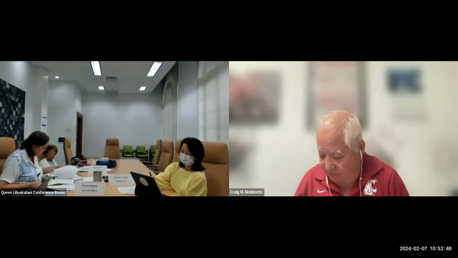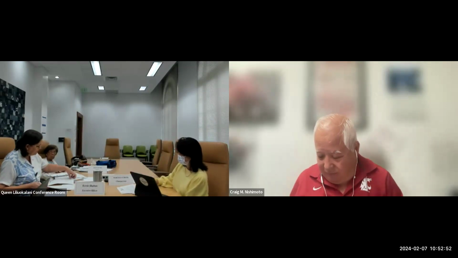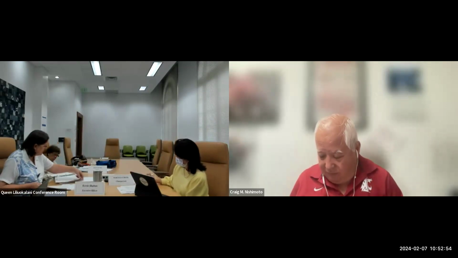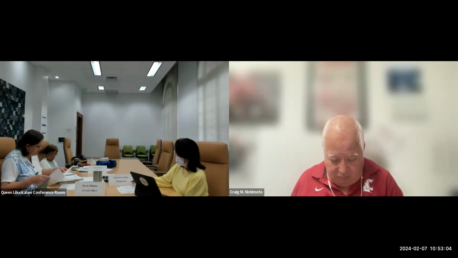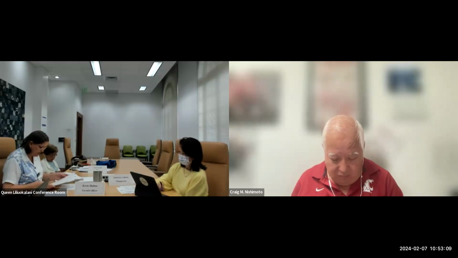Okay, so the only other part in both of these bills has to do with changing the wording in 471-15. In the Senate bill, that's on page 4. In the House bill, it's page 4 as well. Let me go find section 15.